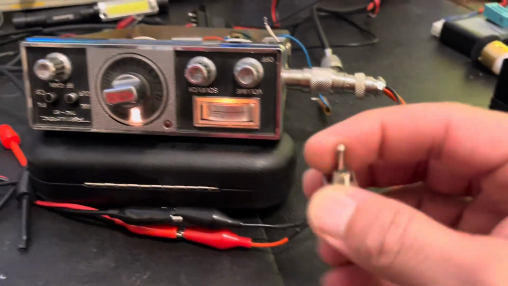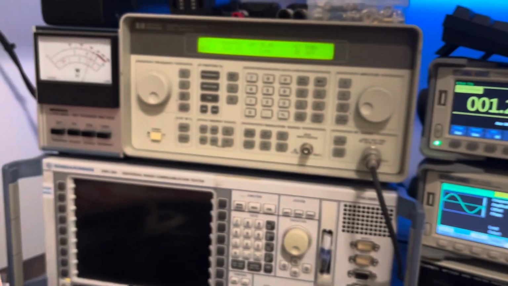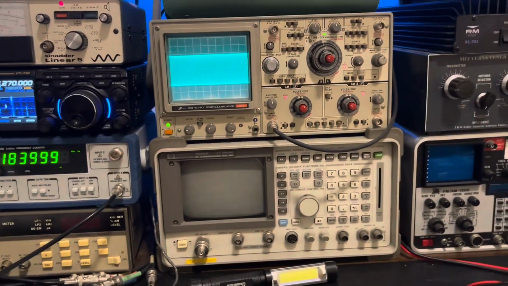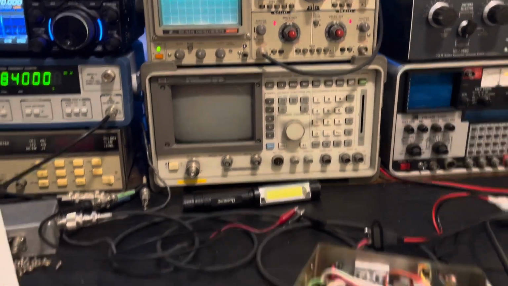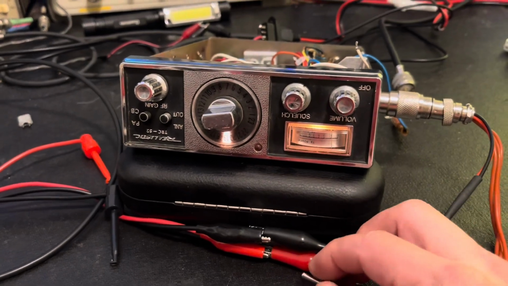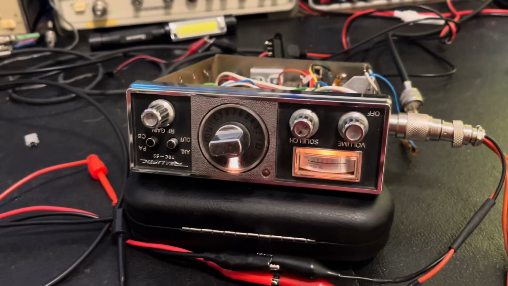So it still keys up. Let me show you here. I'm going to key it up now. Oh, well, there you go. Keys up just fine, and it modulates too. Right now, we got no tone in there. But after a while, the receive would just drop off. The receive was kind of intermittent on every channel, and then eventually just completely died.